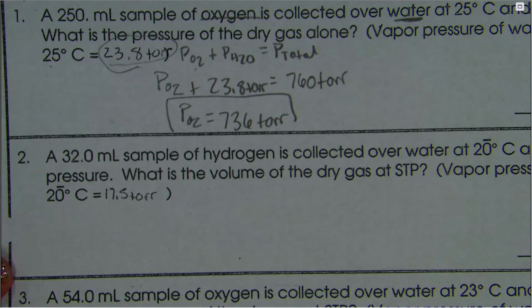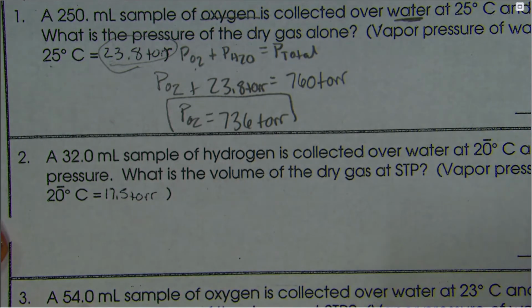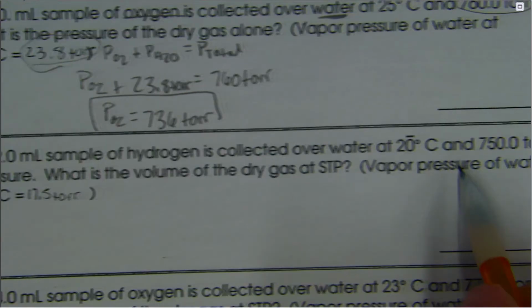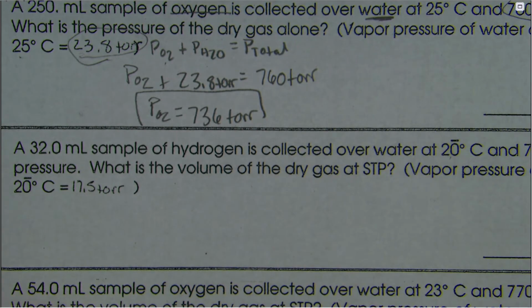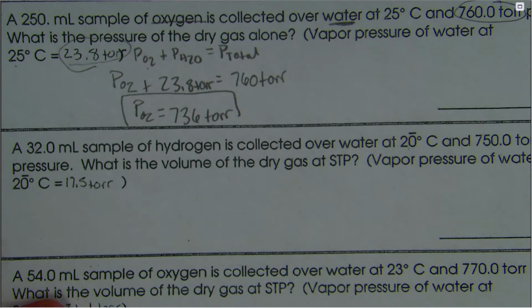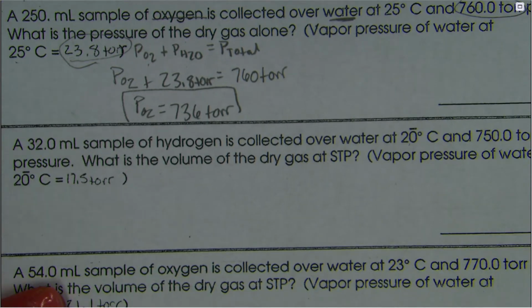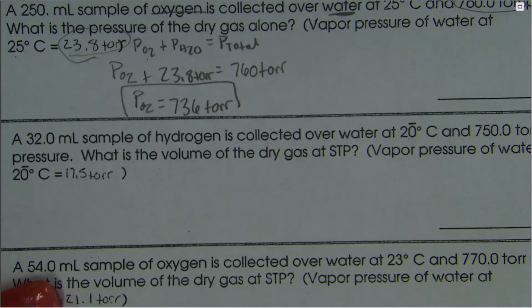So number 2, a 32 ml sample of hydrogen is collected over water at 20 degrees Celsius and 750 torr of pressure. What is the volume of the dry gas at STP? Okay, so we want to know the volume of gas. So first I have to find the pressure of just the hydrogen. In order to find the volume, I need to know its pressure, and then we can set it up into a PVTN chart.